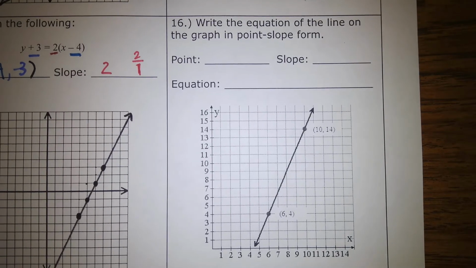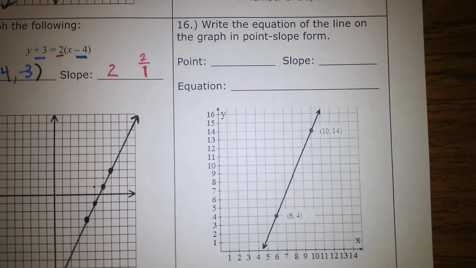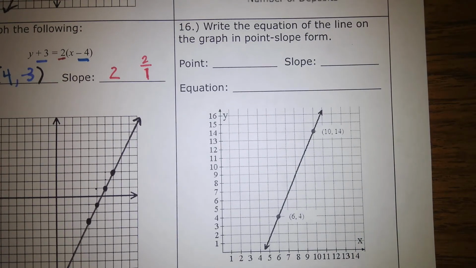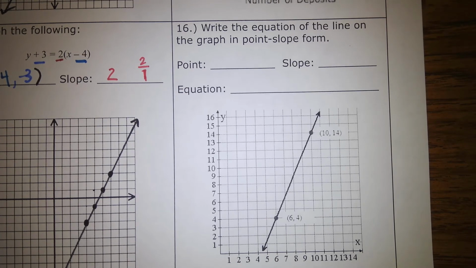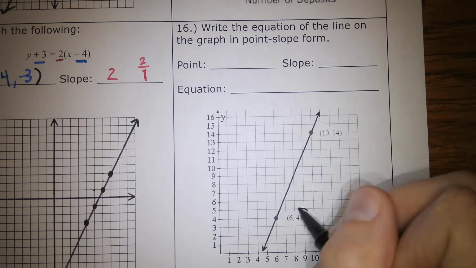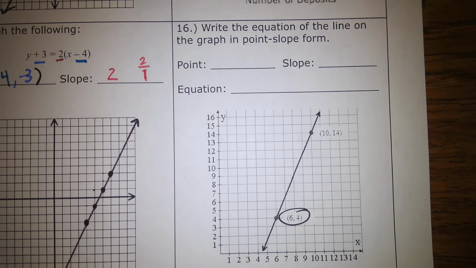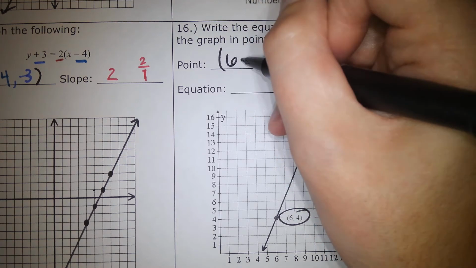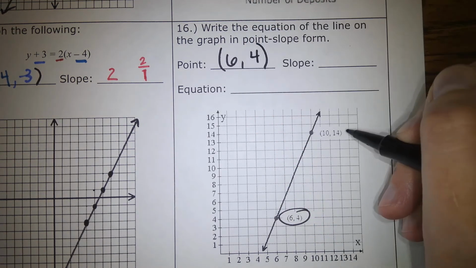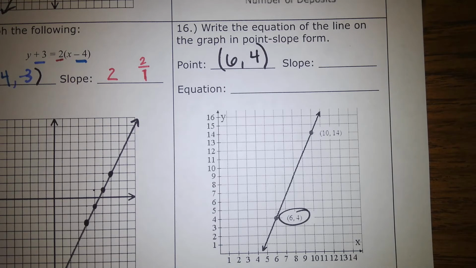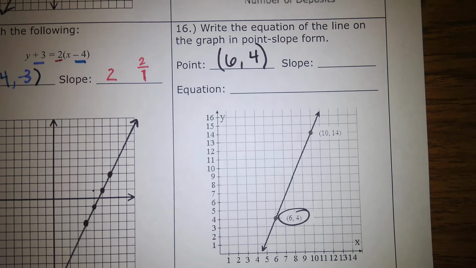All right, number 16. We're going to go ahead and write the equation of the line on the graph in point slope form. So what you're going to be doing is we need to pick a point, any point. Honestly, it really isn't a huge deal. So I'm going to pick that (6, 4). All right. So my point that I picked is (6, 4). You could have easily picked (10, 14). All right. But we do need to find our slope.